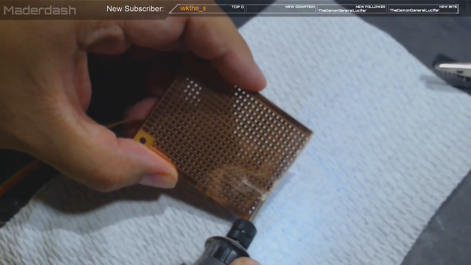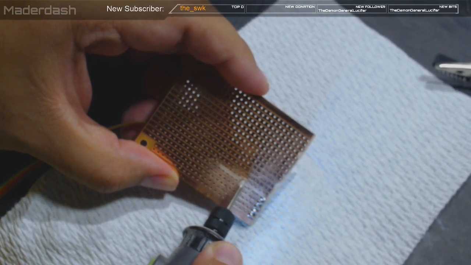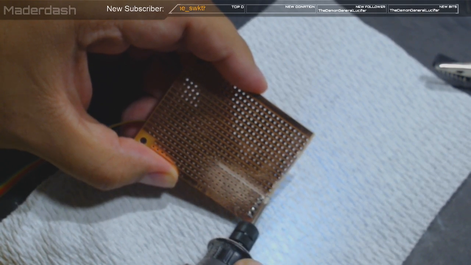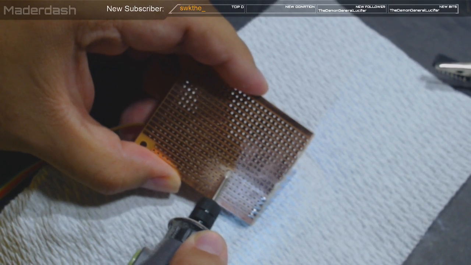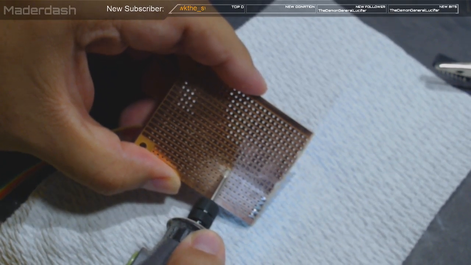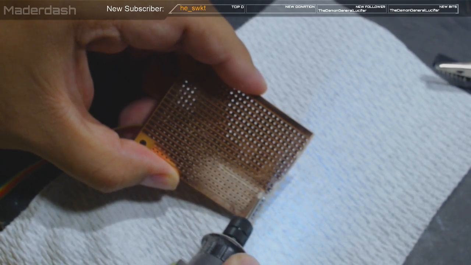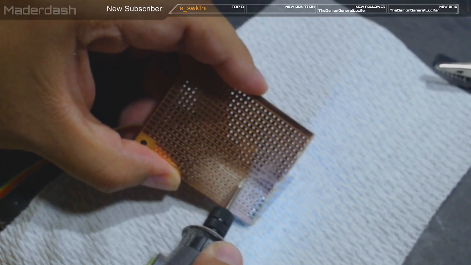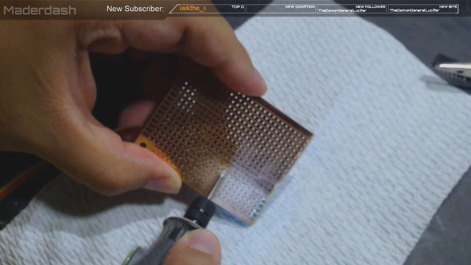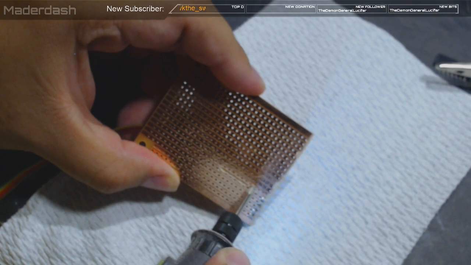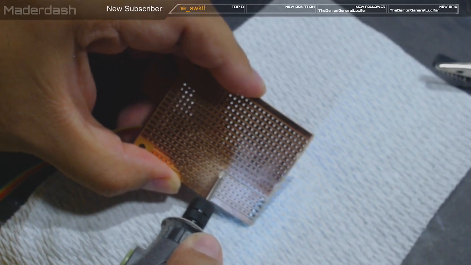This time I'll try putting the napkin down first, and maybe that'll catch it ahead of time. Okay, there's that one.